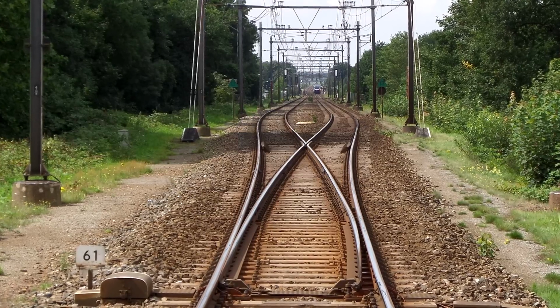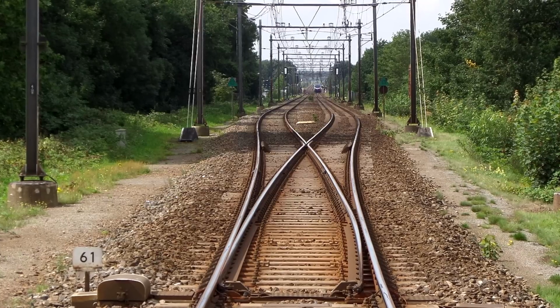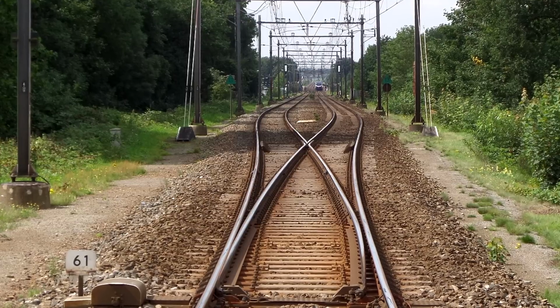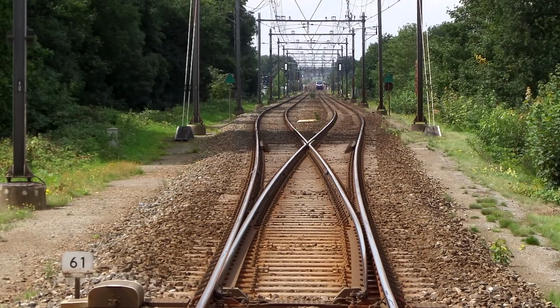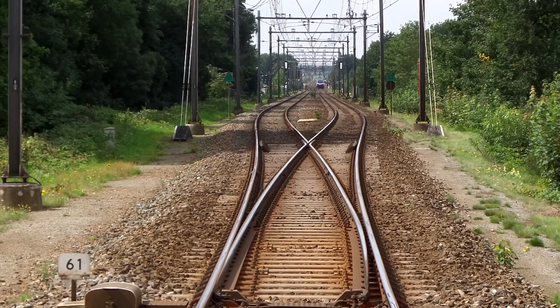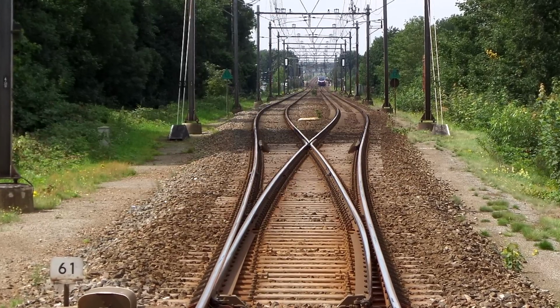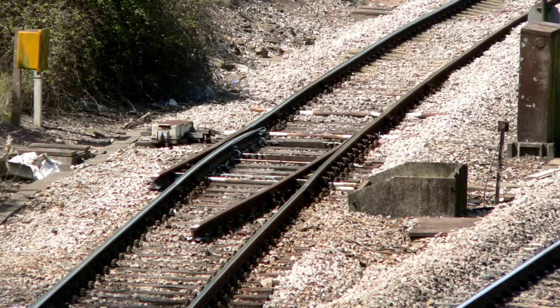And because they're more symmetrical, they actually have less of a curve involved when it comes to switching, meaning that they have less severe speed restrictions. So this could be nice whenever you're going from a single line out of the yard to a double-tracked main line.